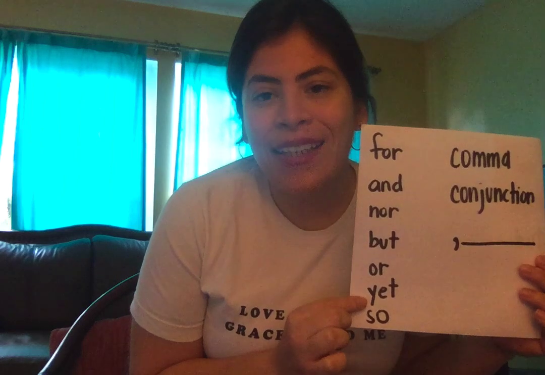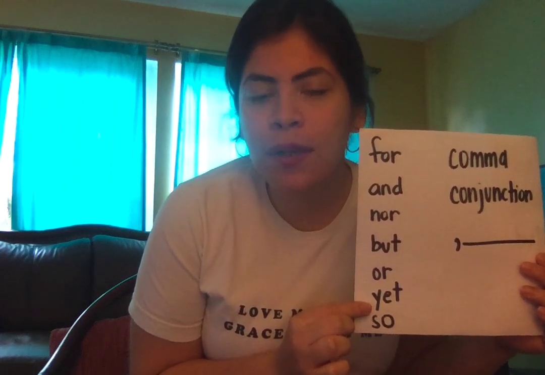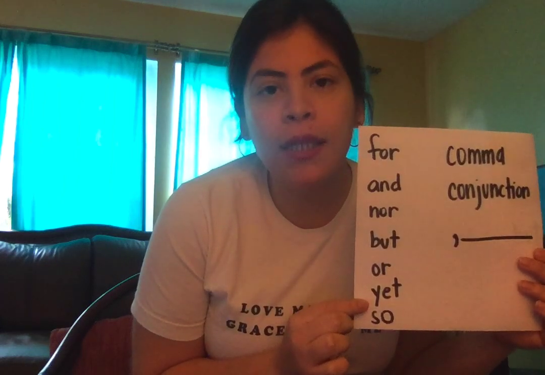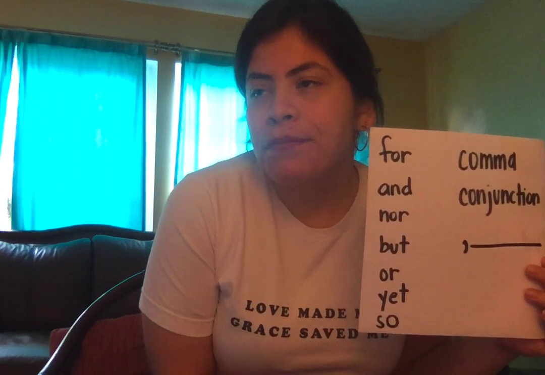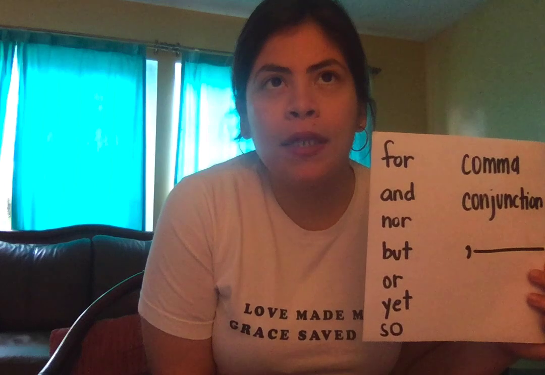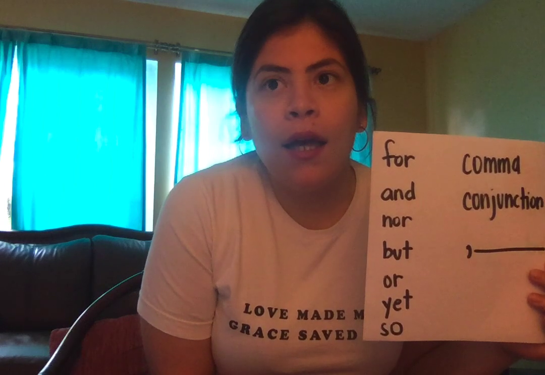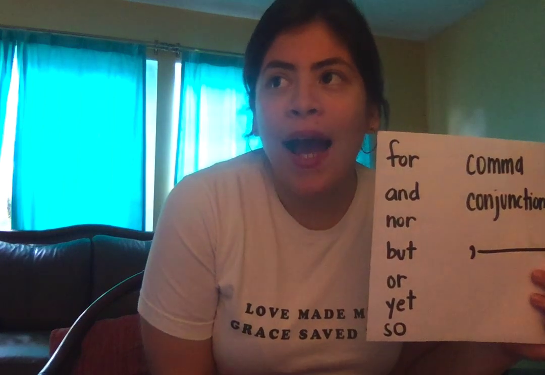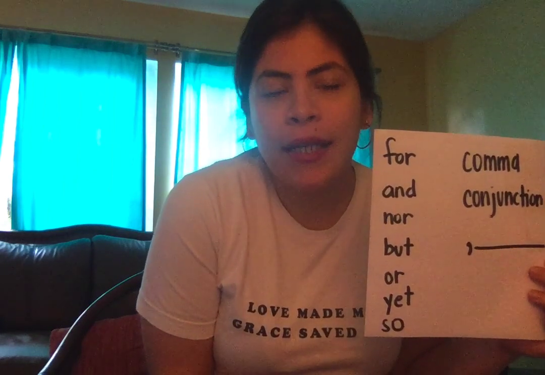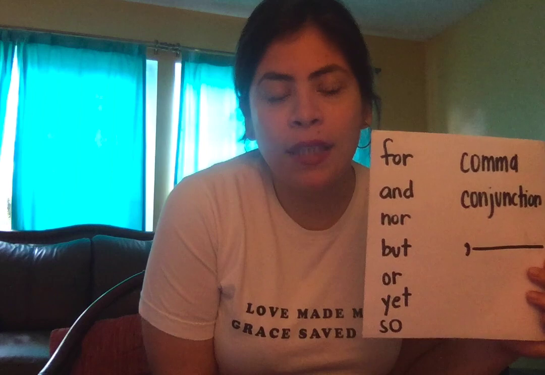The word yet. Now, I hardly use this one, but it is used frequently by other people. So a sentence for this can be, I have never done the census, yet I have to try it. That can be a sentence that we can use. And lastly, the sentence that we can use is with the word so.